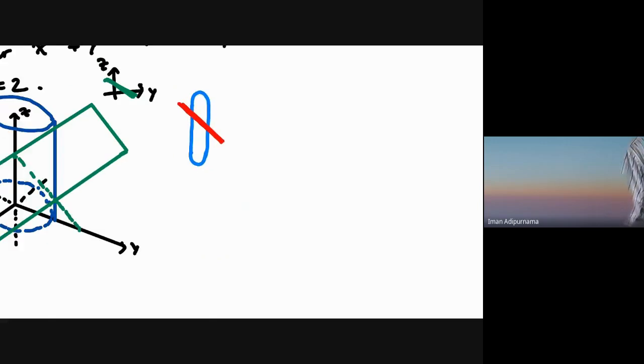So imagine the intersection in between. What kind of shape will it have? The intersection will be like this, right? An ellipse, right? An ellipse. So if you cut the sausage, you have something like an ellipse, not a circle, right?